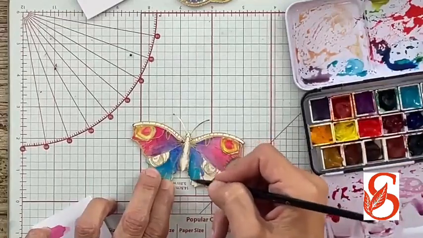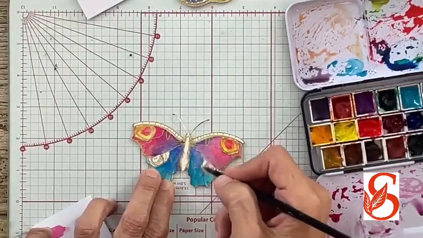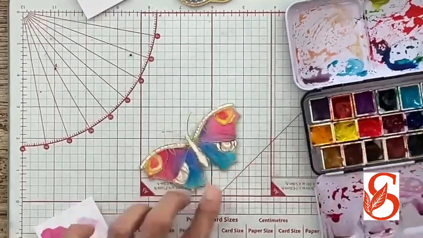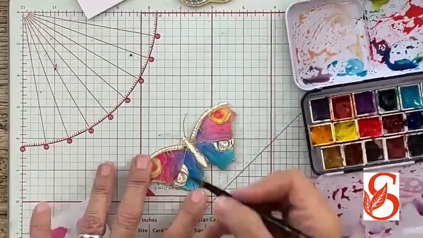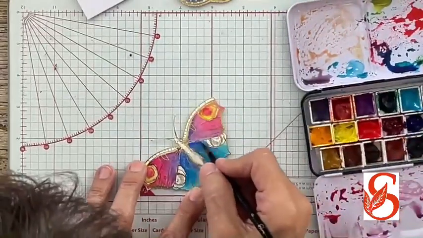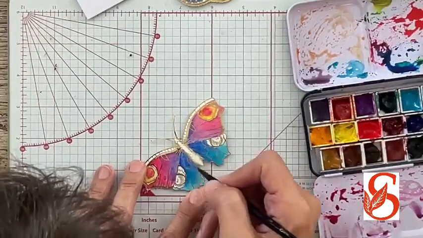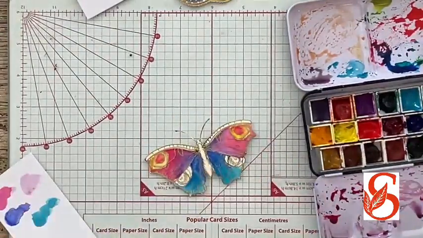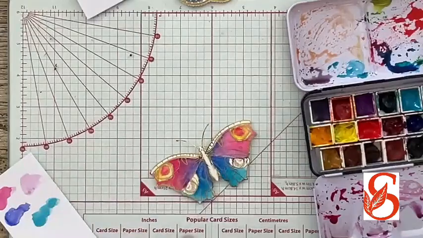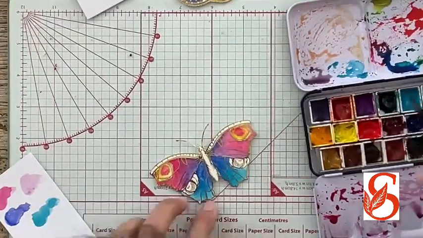So make sure if it does that, it's just because it's thicker than it should be. Watercolour should always be transparent. Your white gouache isn't. That's meant to be opaque, so that's fine for that, but you wouldn't use that for this technique. You would use a watercolour. You could use a sparkly paint, your sparkle pens, your heat inks, of course. Perfect for that. Put that little bit of pink in the centre again.